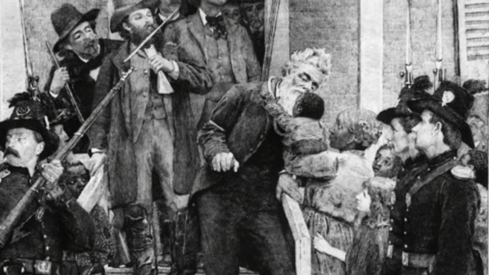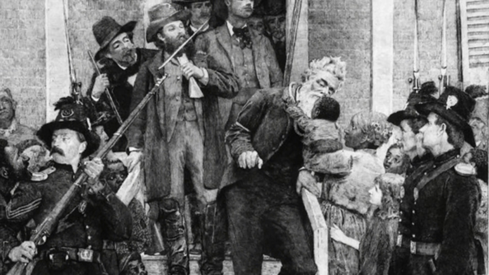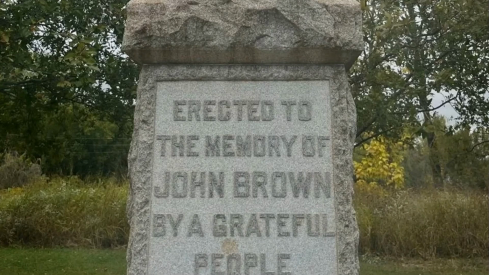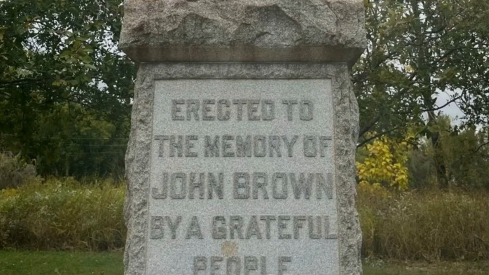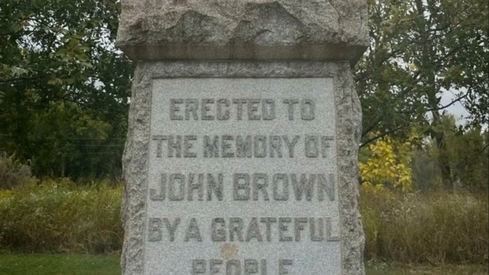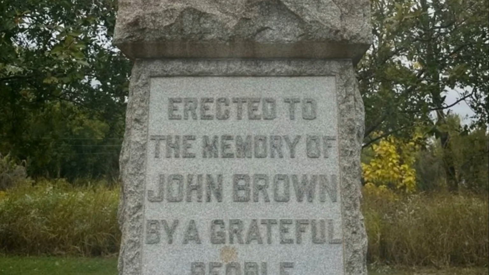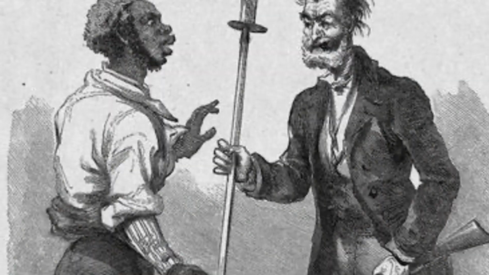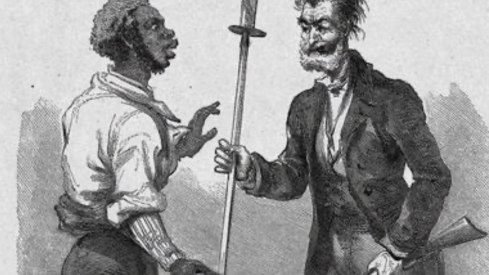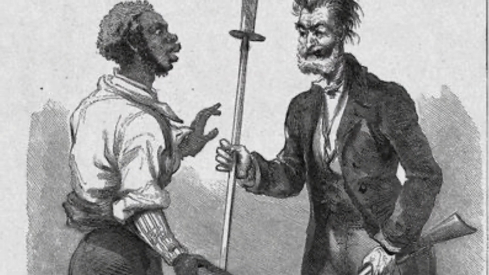For many in the North, Brown was seen as a martyr for the abolitionist cause, willing to sacrifice his life to end the institution of slavery. His trial and subsequent execution only heightened his status among Northern abolitionists, who viewed him as a hero fighting against an immoral system. In stark contrast, the South viewed John Brown as a terrorist and a madman.